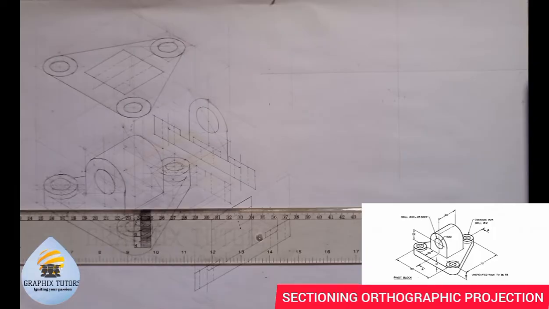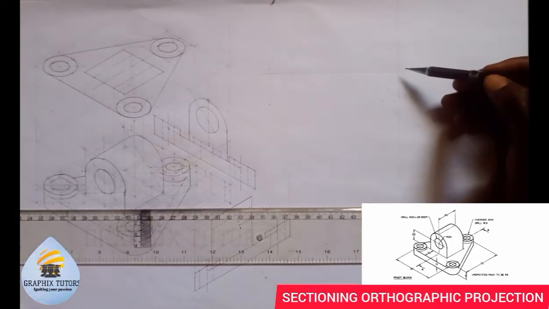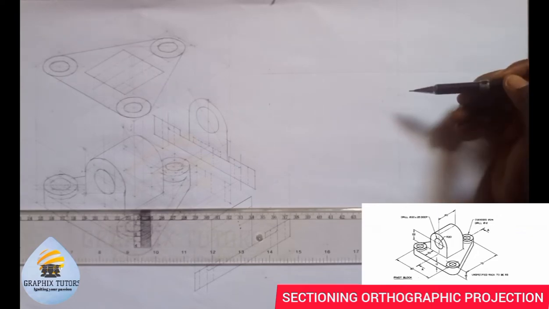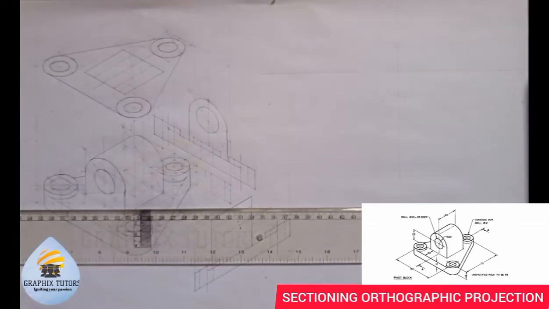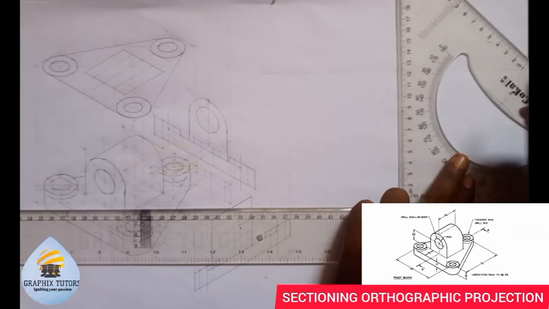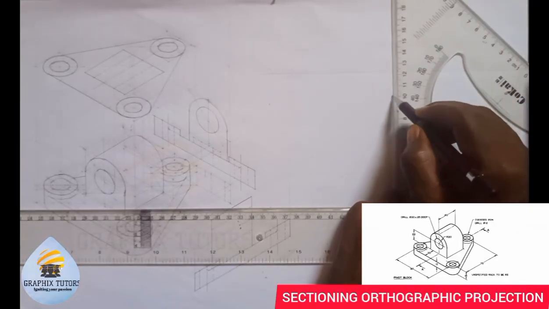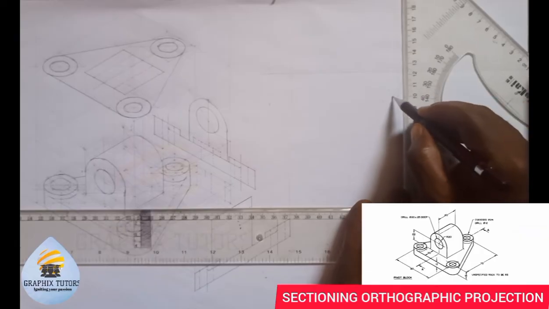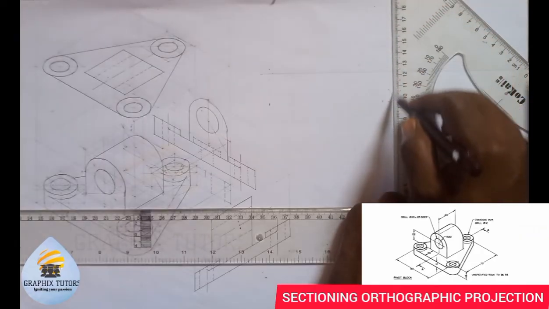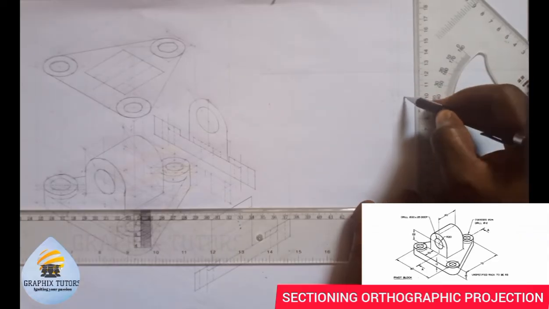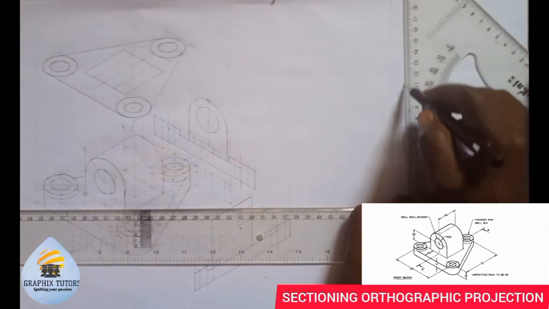What I'll do next is measure 5 mm up, 5 mm down, 5 mm to the right, and 5 mm to the left, just like I've been doing in my previous video. You can use more than that, you can use 10, but I'm making use of 5. So I'll measure 5 from here, and I'll measure 5 from here.